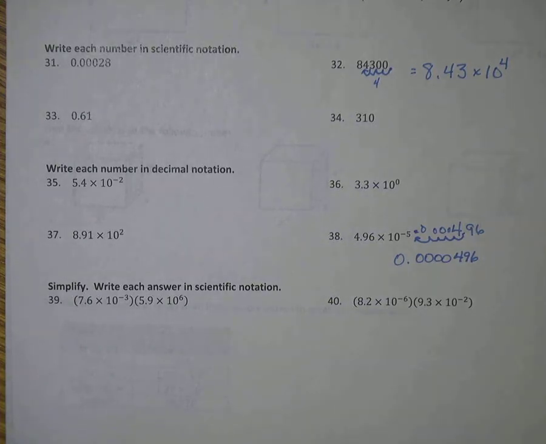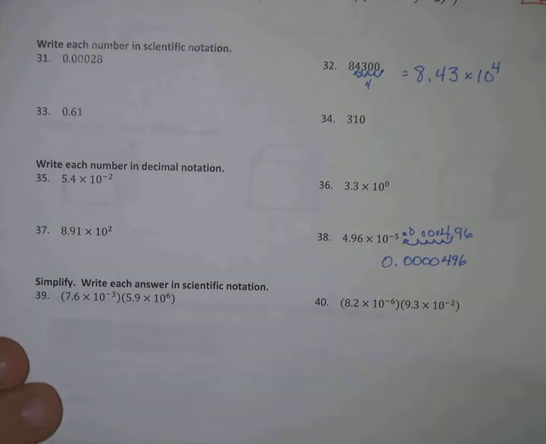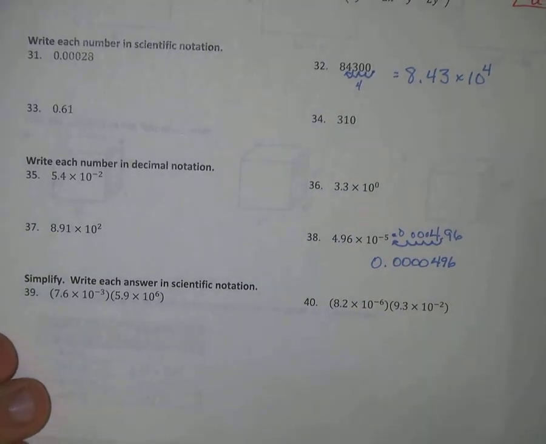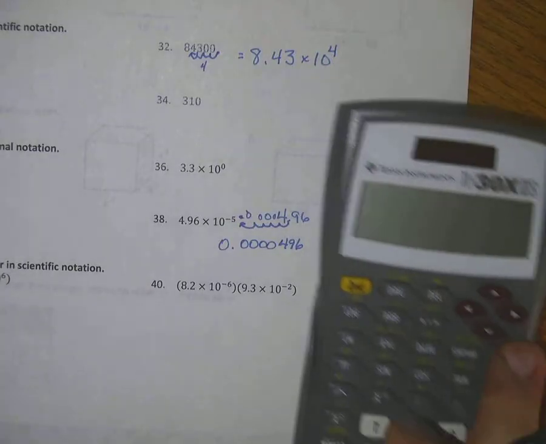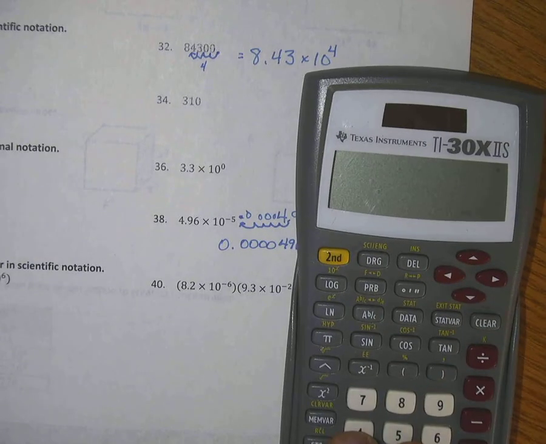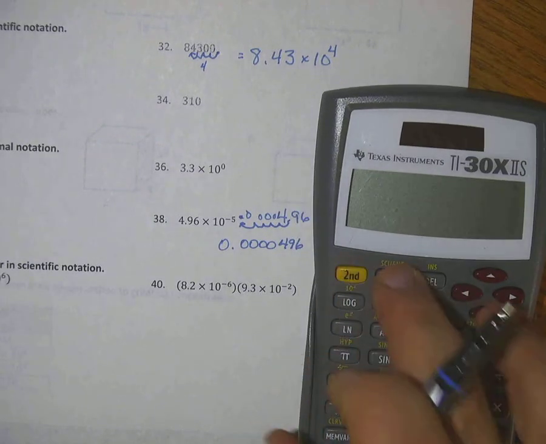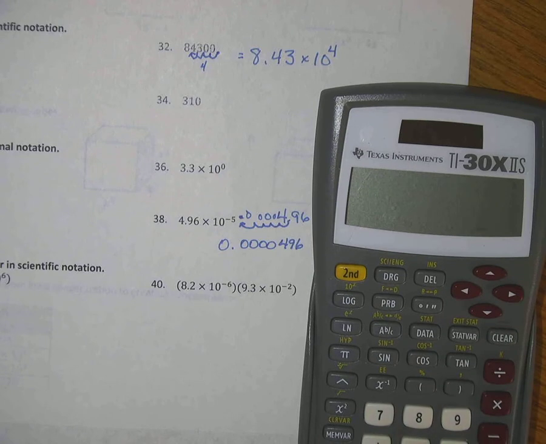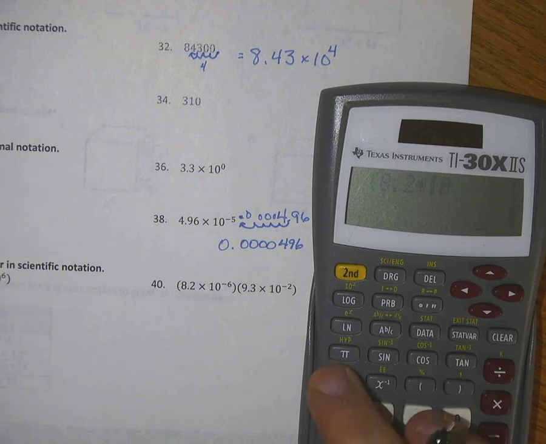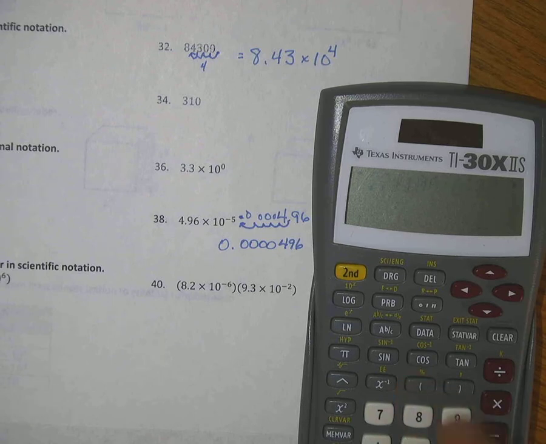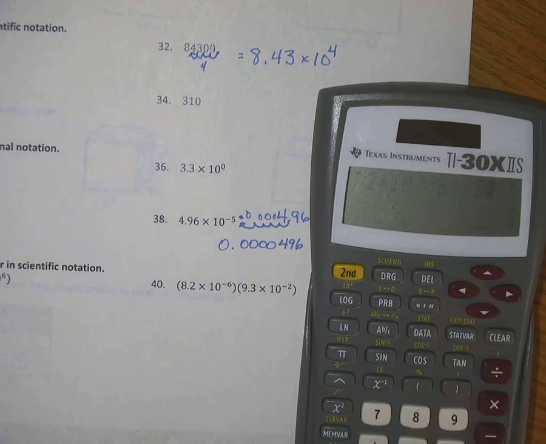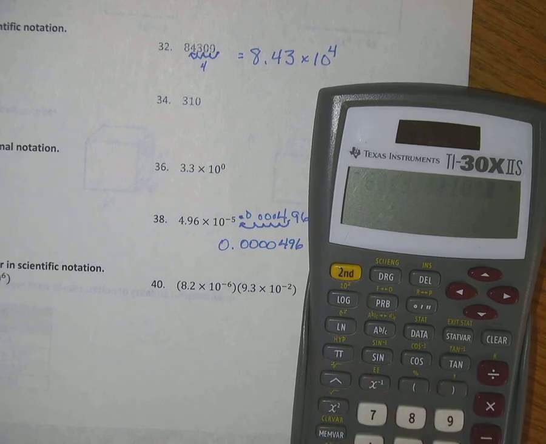If you remember on the next sections, I told you, an easy way is just to grab a calculator, and that's what I would do. So when I'm using a calculator, I want to make sure that I go and turn it into scientific notation. And I'm just going to type in what I have, 8.2 times 10 to the negative 6th. And I'm multiplying that by 9.3 times 10 to the negative 2nd.